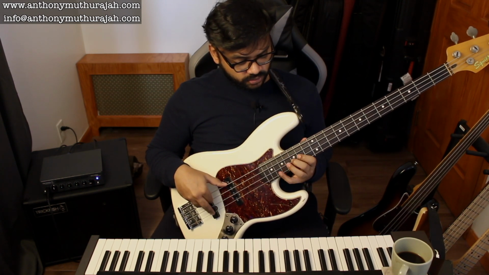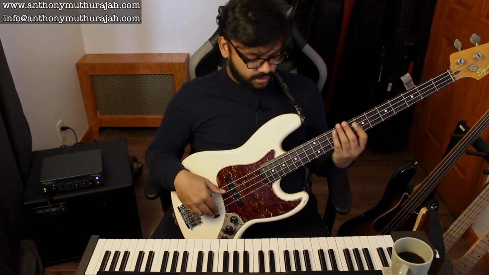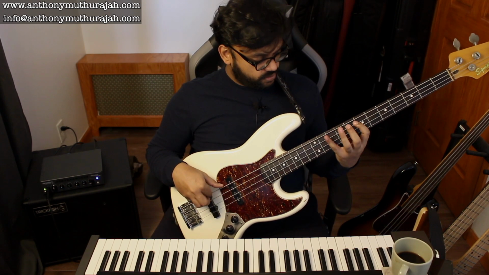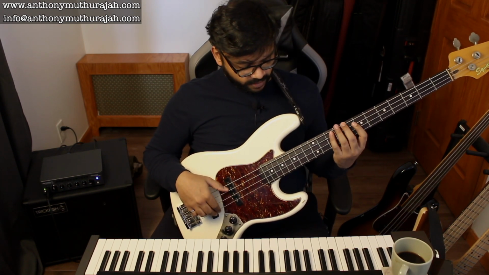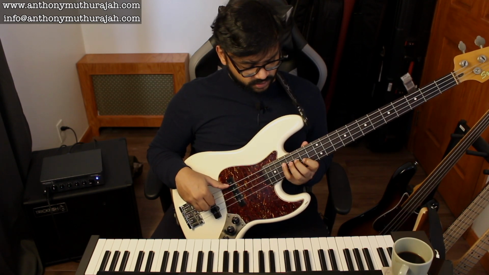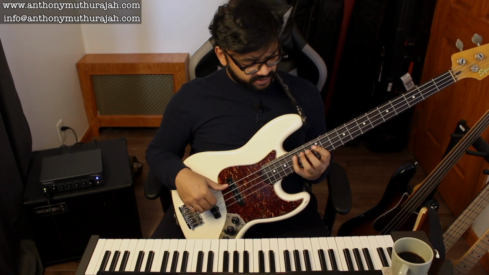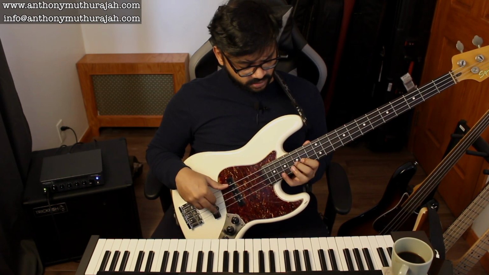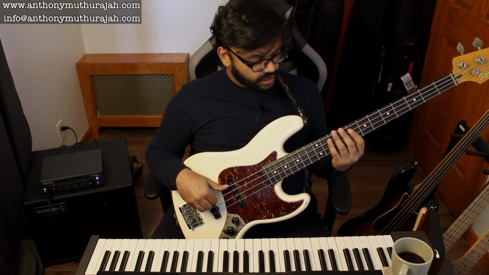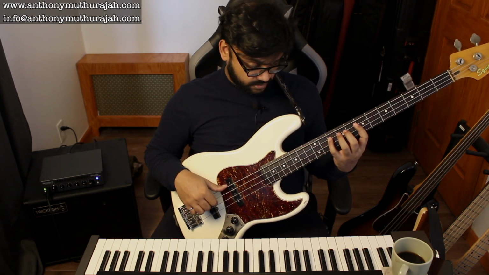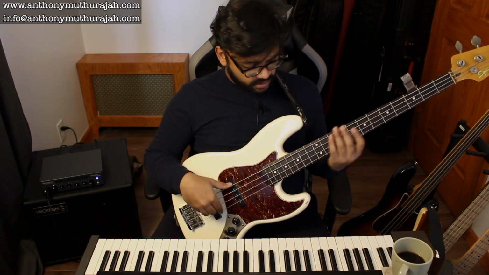Okay, so as far as my fingering goes, I'm kind of just going this way, and then once I'm here I shift, or let me see, yeah, shift to the C, shift to the G, and there.